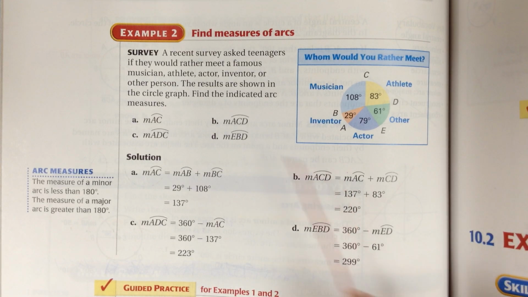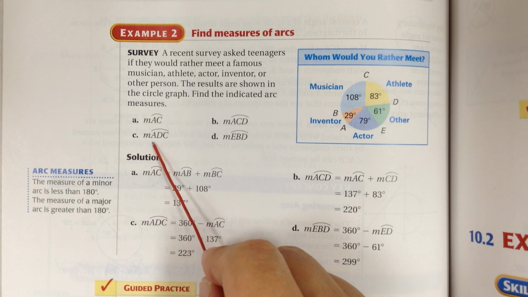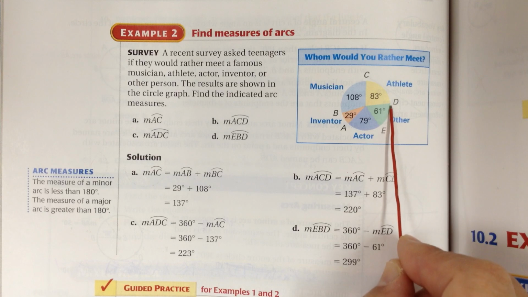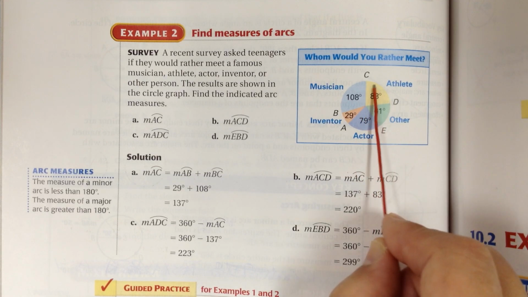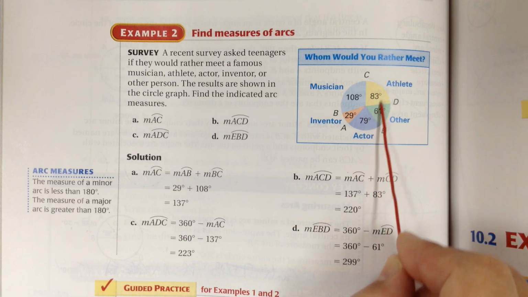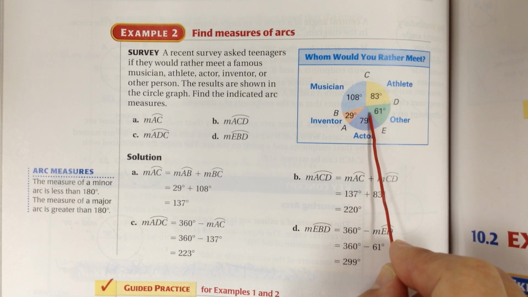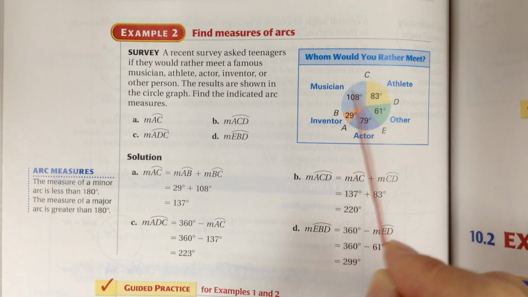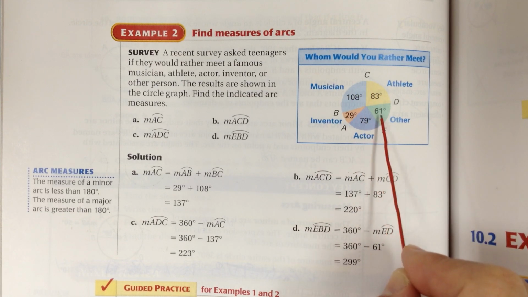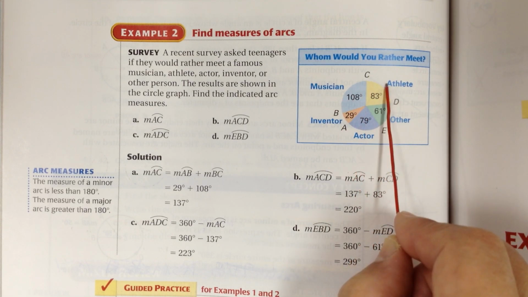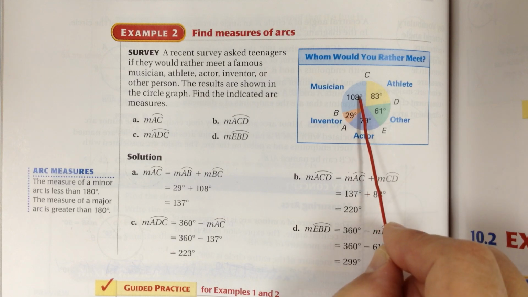Okay, so let's go to part C. You're looking for ADC. You have to follow the letters from A to D to C, so you have to go this way now. Then you have to add these three numbers together. Another way to do that is to use 360 minus that. So again, two ways to do this: you can add 79 plus 61 plus 83, or you can use 360 minus 29 minus 108.